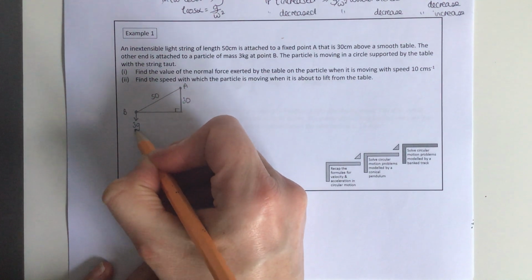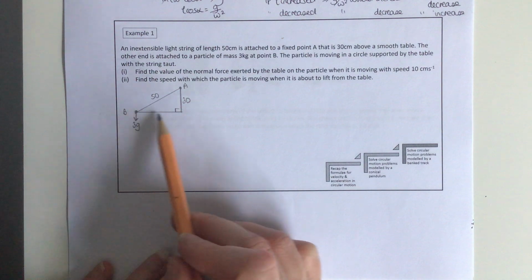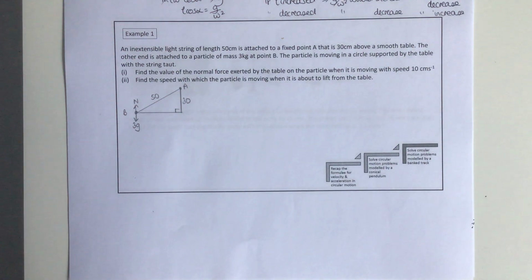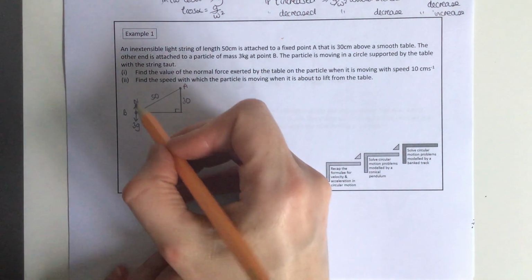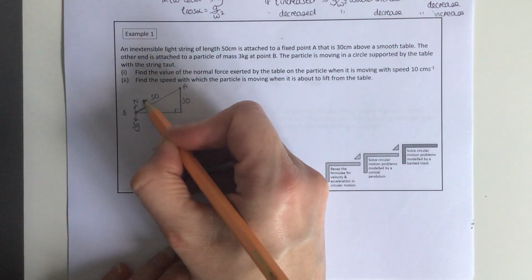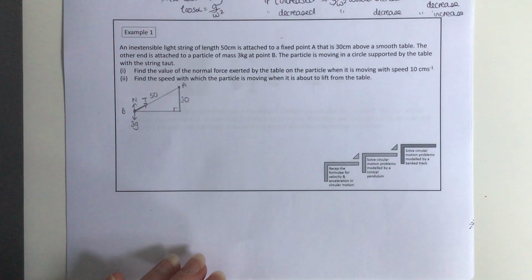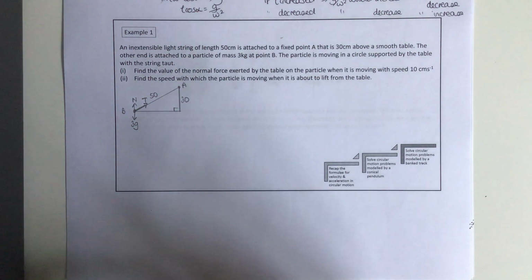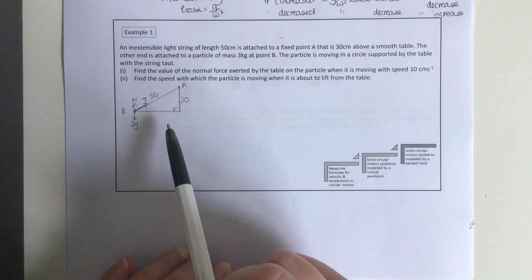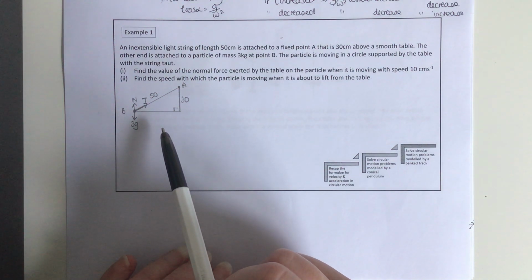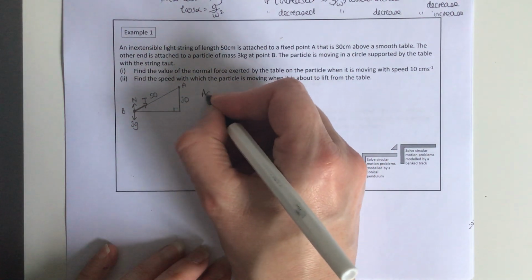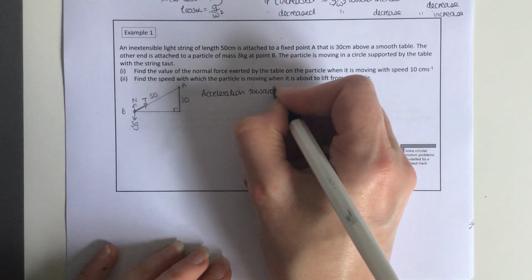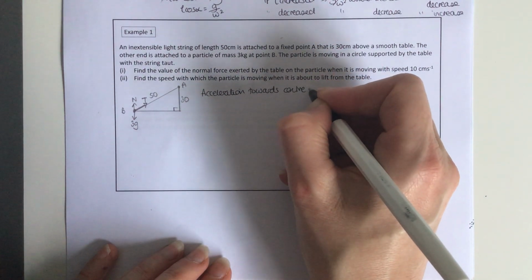So that must be 3g there. It's resting on a table, so I've got my normal reaction force. You could use R if you wanted to, it doesn't really matter. I also know that I'm going to have tension in my string in that direction. And I think that's it in terms of the forces. So let's have a think about what we can actually figure out here. I know that I can look at the acceleration towards the centre, so I'm going to start with that. Let's figure out what that is.